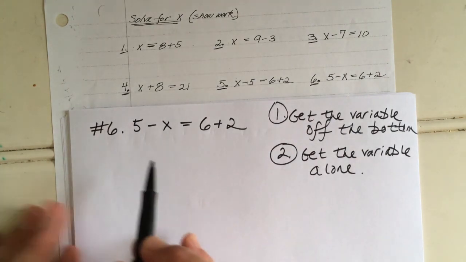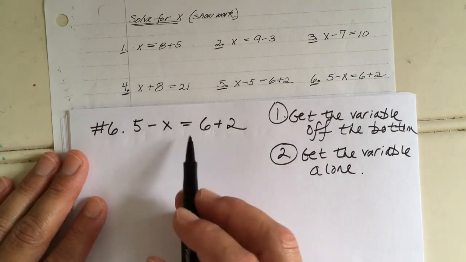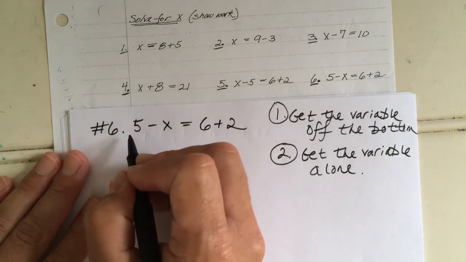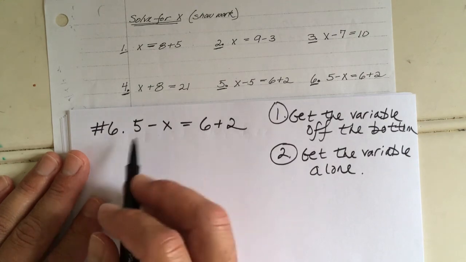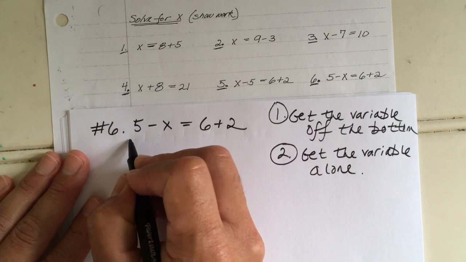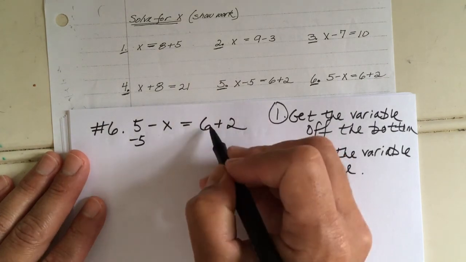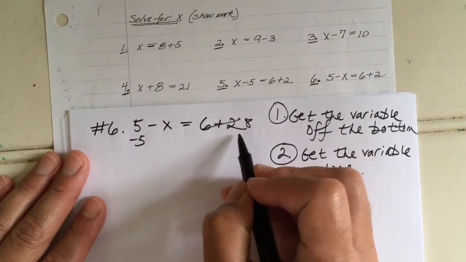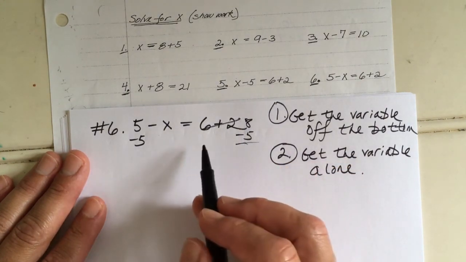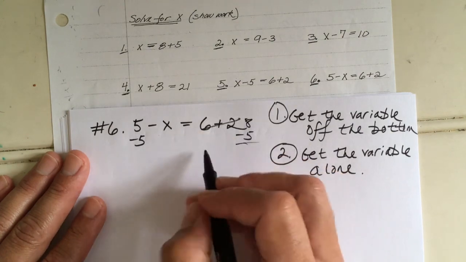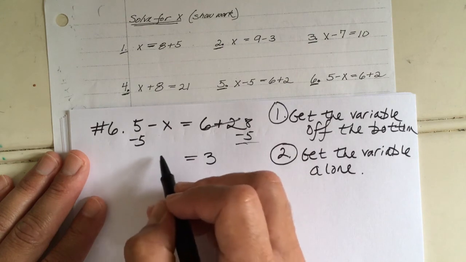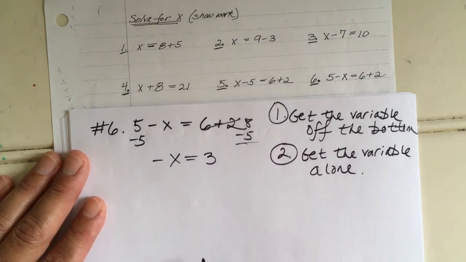Okay, so coming back to this, the variable is not on the bottom, so now I just get to get the variable alone. I'm going to go ahead and push this 5 over to the other side. You can add a negative 5 to both sides. You can subtract 5 from both sides. I'm just going to go ahead and subtract 5. This is actually 8, so I might rewrite that as 8 minus 5. I'm doing a little more there than I normally would, but that's okay. 8 minus 5 is equal to 3, and 5 minus 5 is 0, so we have negative x equals 3.